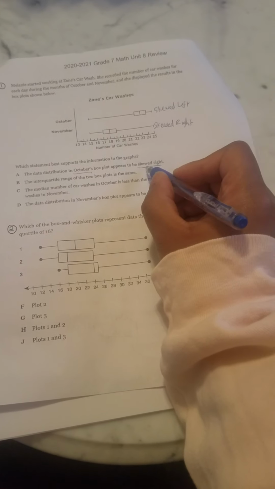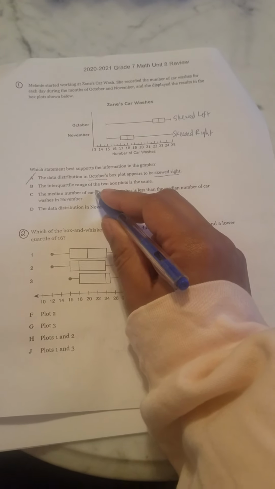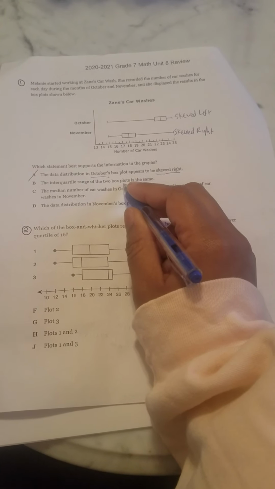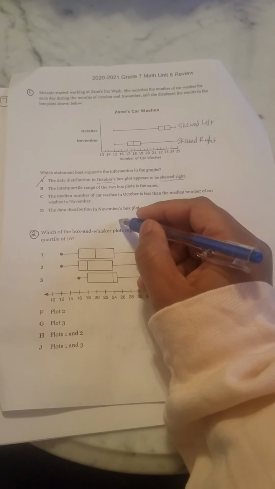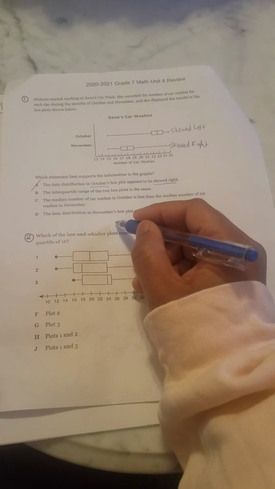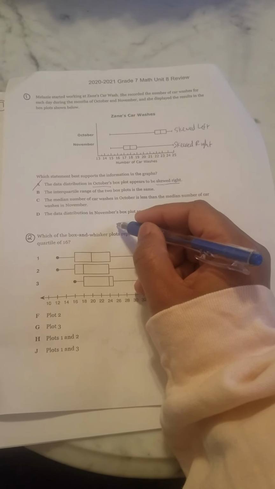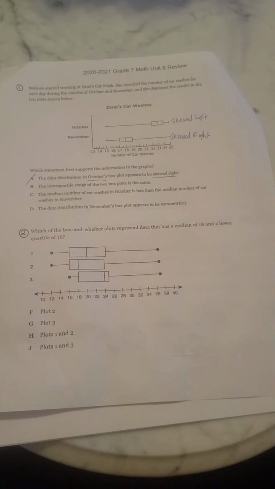Okay, so they're asking about October, and they said October would be skewed right. That is not true because it's actually skewed left because the tail is on the left side. B says that the interquartile range of the two box plots is the same. So remember, interquartile range is basically your quartile 3 or your upper quartile minus quartile 1 or your lower quartile. So we have to find the IQR of both box plots.